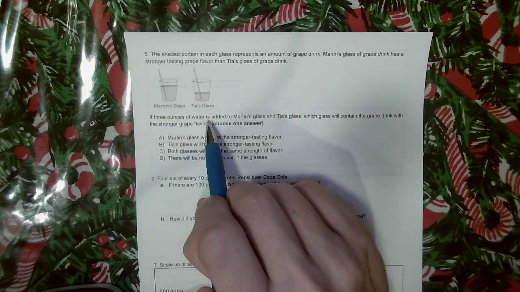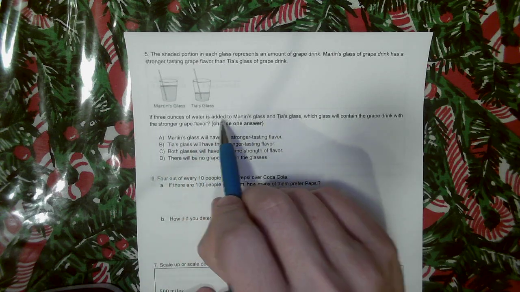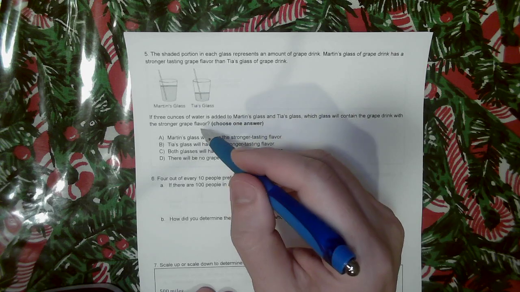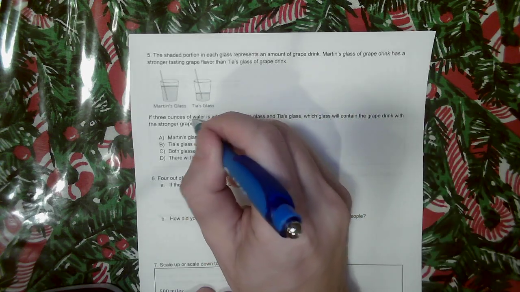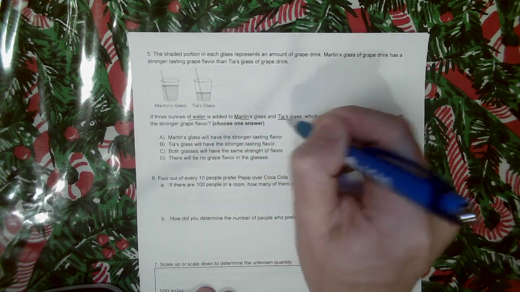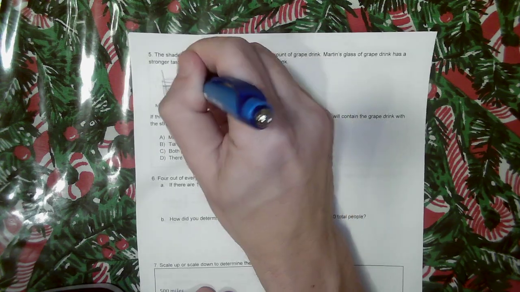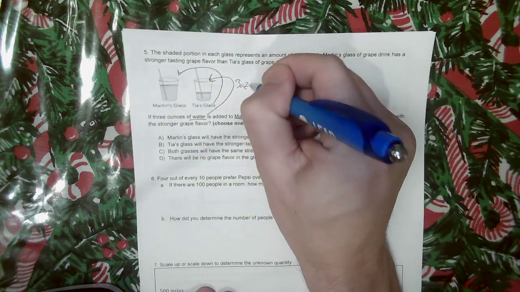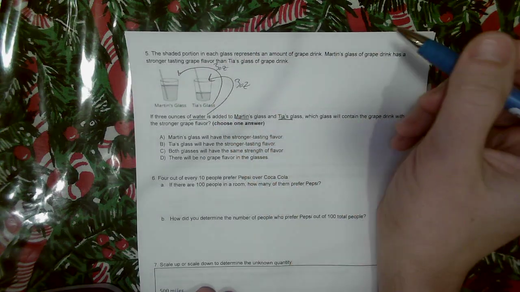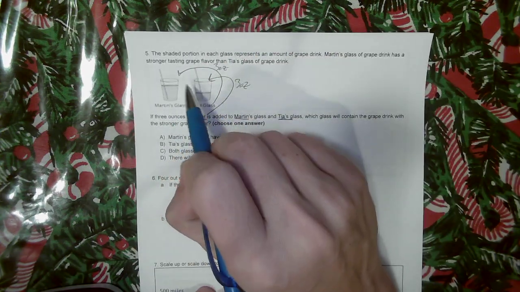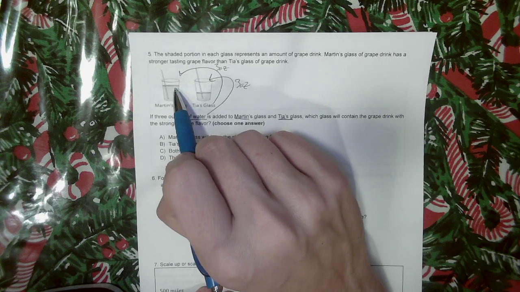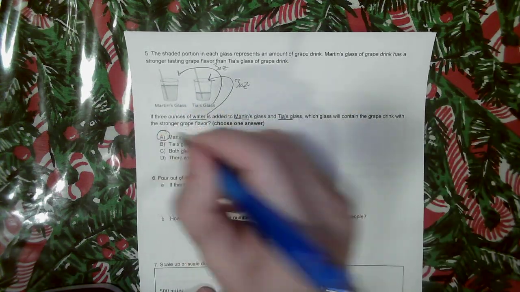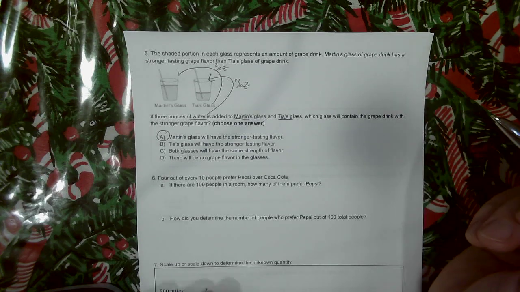If 3 ounces of water is added to Martin's glass and Tia's glass, which glass will contain the grape drink with the stronger grape flavor? So what are we adding? We're adding water to his glass and her glass. We're going to add the same amount to both. We're going to add 3 ounces of water to both. All right. So if I add the same thing, it only makes sense that his is still stronger. It's going to get weaker, but hers is also going to get weaker. So Martin's glass has to still have the stronger flavor.